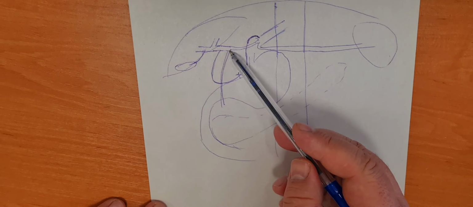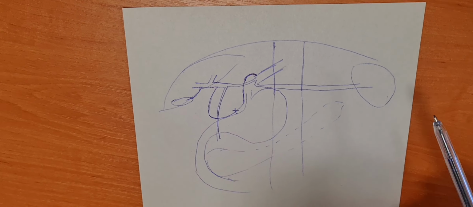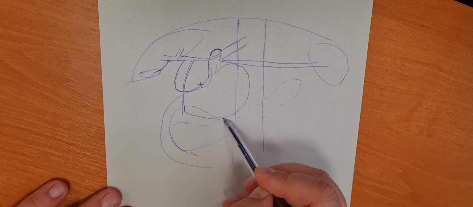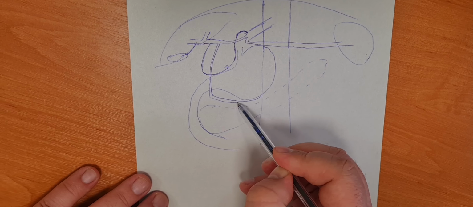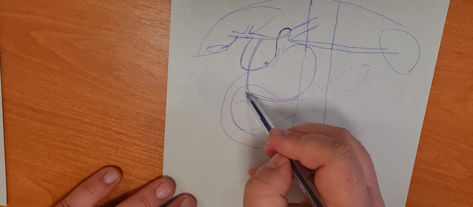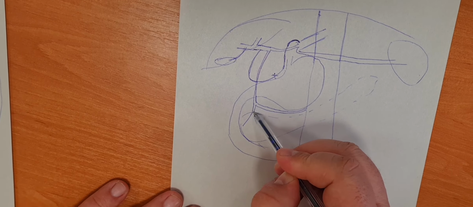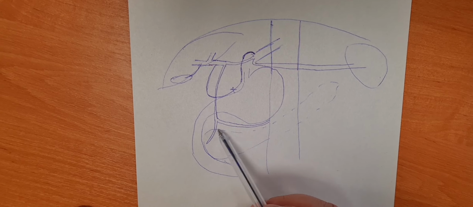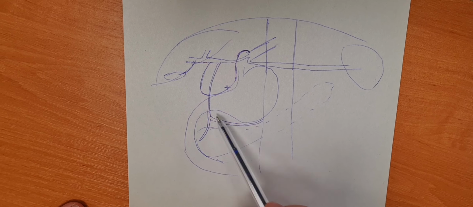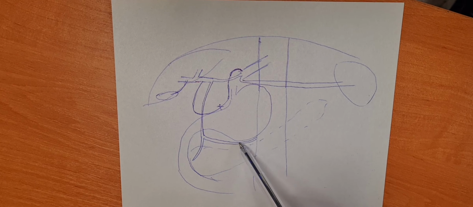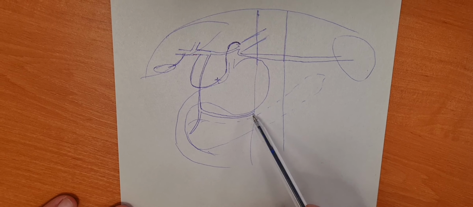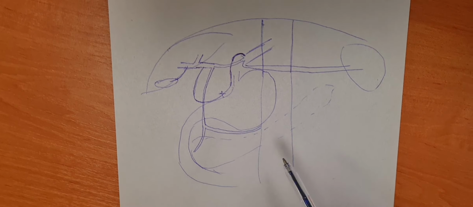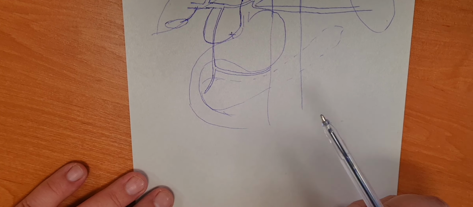Now, gastroduodenal artery, arteria gastroduodenalis, subdivides into 2. Arteria gastroepiploica dextra, it goes to greater curvature of the stomach, and arteria pancreaticoduodenalis superior. It supplies head of pancreas and duodenum. They are terminal branches of gastroduodenal artery. Once again, arteria gastroepiploica dextra, or sometimes arteria gastroomentalis dextra, or gastroepiploic artery, and pancreaticoduodenalis superior.